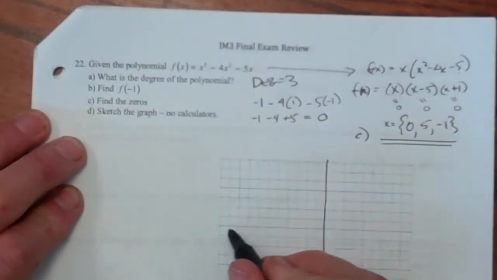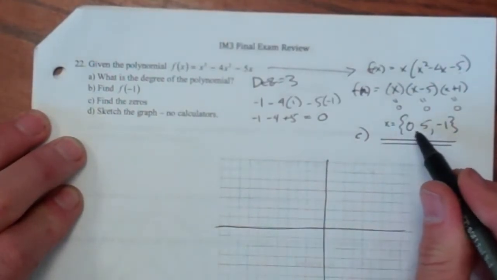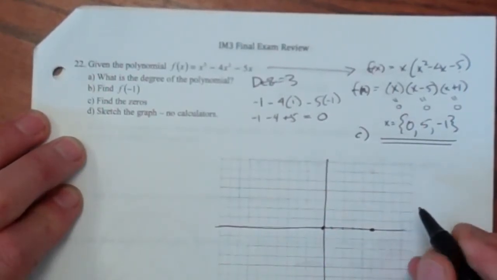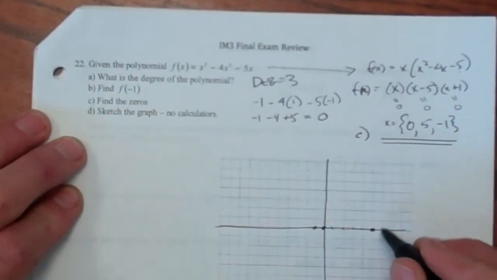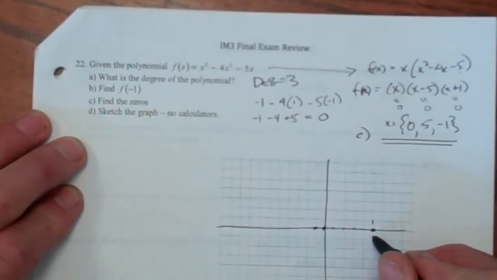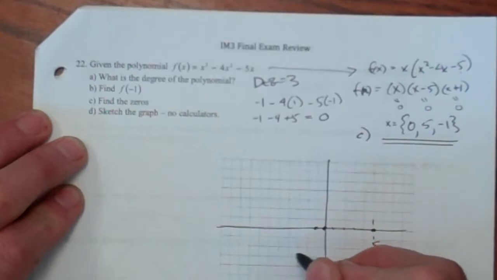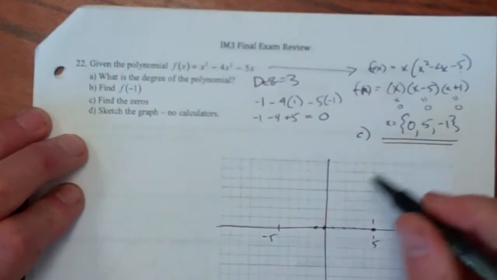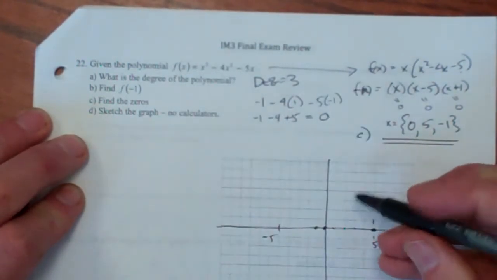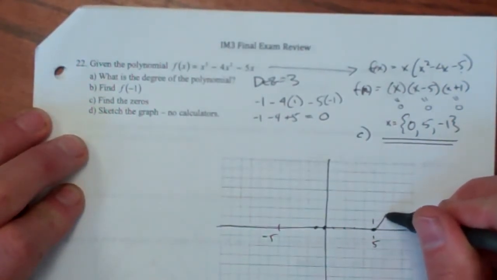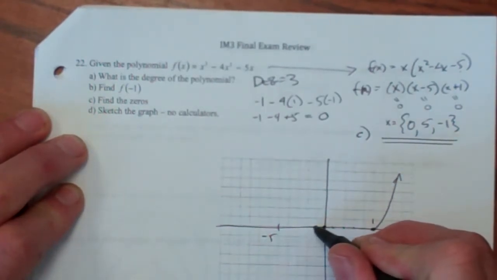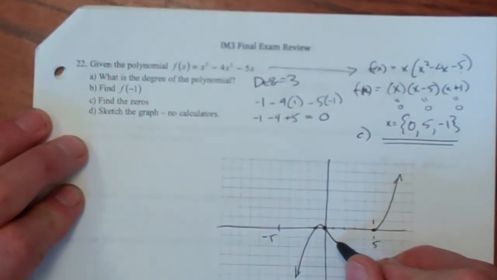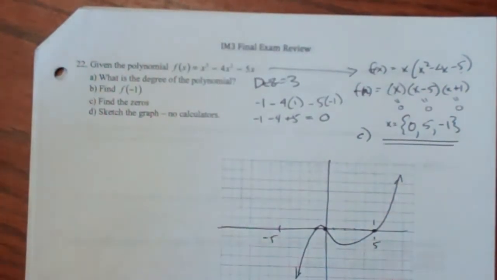If I put my axes down and I go to my zeros first, there's 0, there's 1, 2, 3, 4, there's 5, and there's -1. You should put a scale on here at some point. I guess I'll put it down there. And -5. And then you know that the lead coefficient is 1, or is positive at least, so it's going to go up on the right from this 0. It's going to go down on the left from this 0. Passes through the origin, so something along these lines is fine.